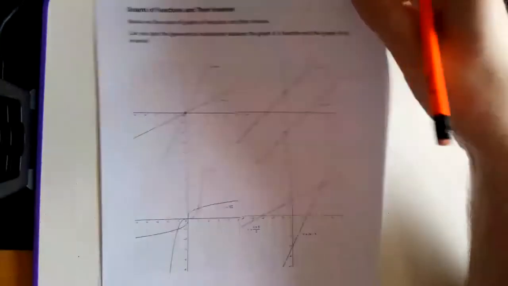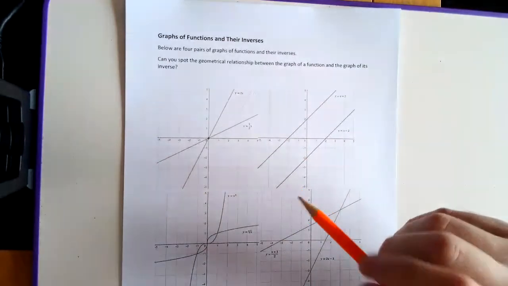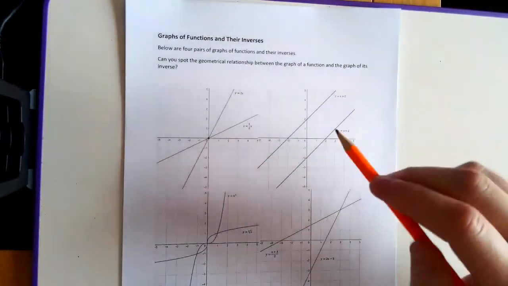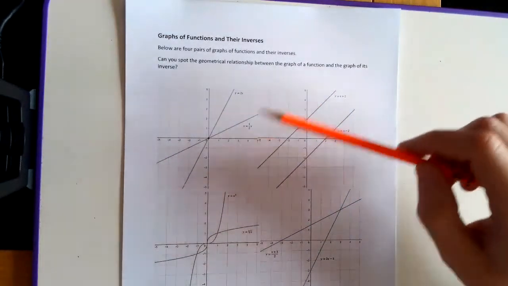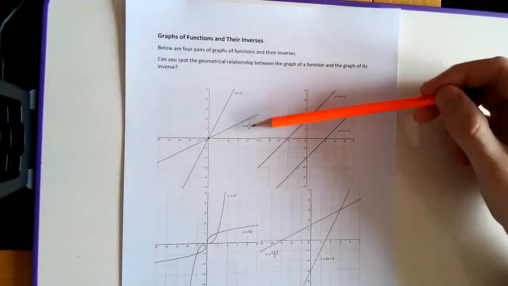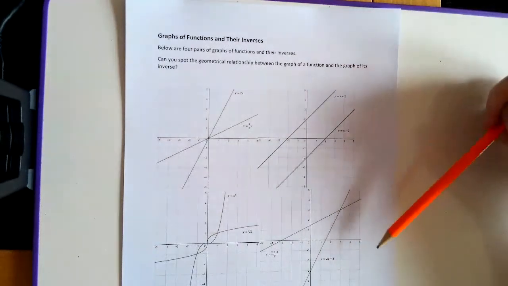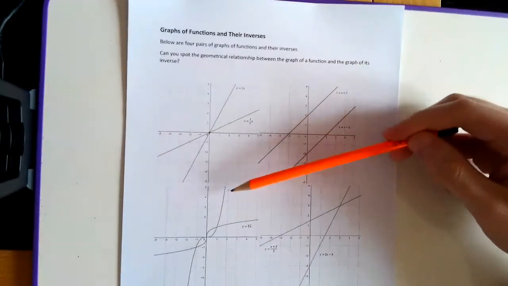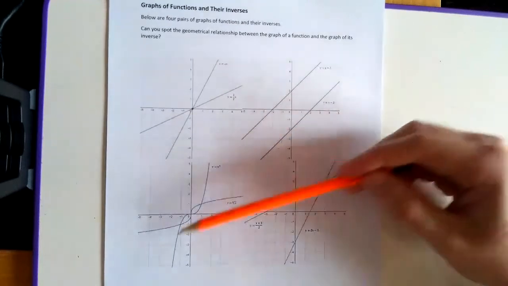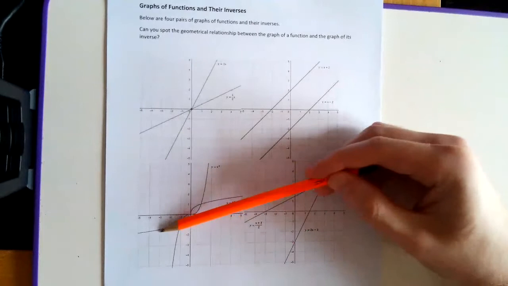Okay, and this bit is, I think, the only new bit for you. So here are 4 pairs of graphs, the graphs of functions and their inverses. Now let's see if you can spot a relationship between them. So 2x and a half x, x plus 2, x minus 2, x cubed, cube root of x. So you know what x cubed looks like. It's hard when this isn't colour. The cube root of x is this one.